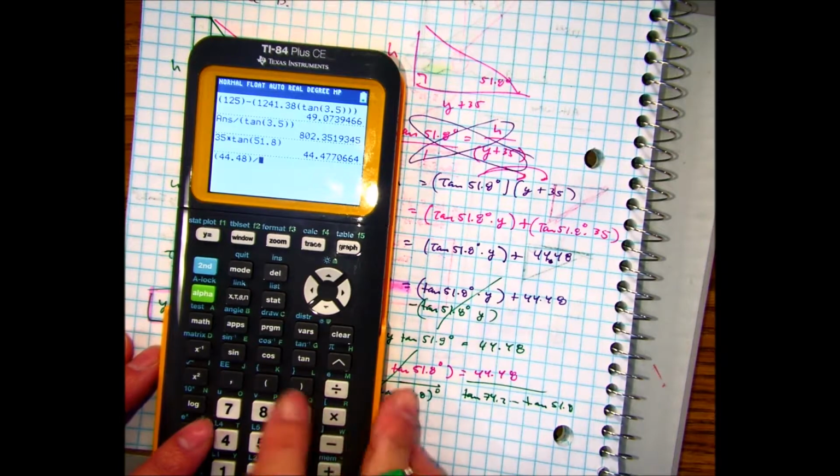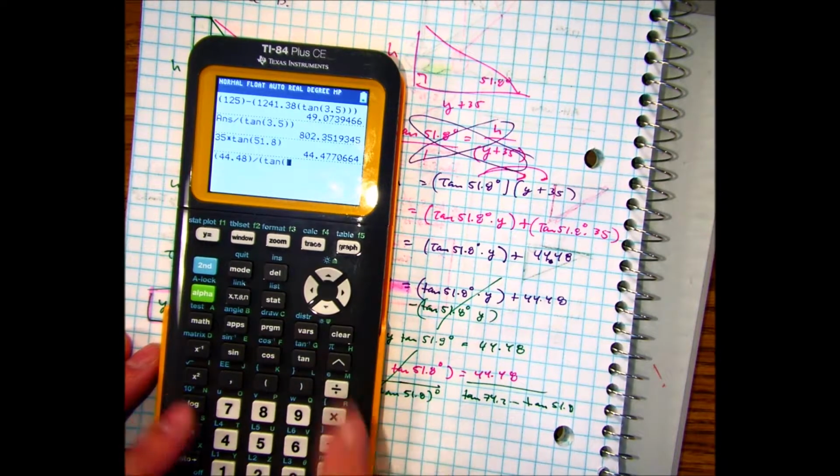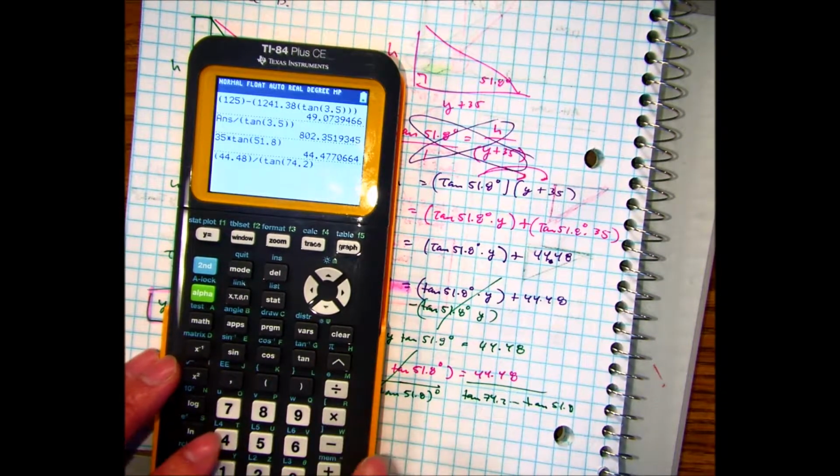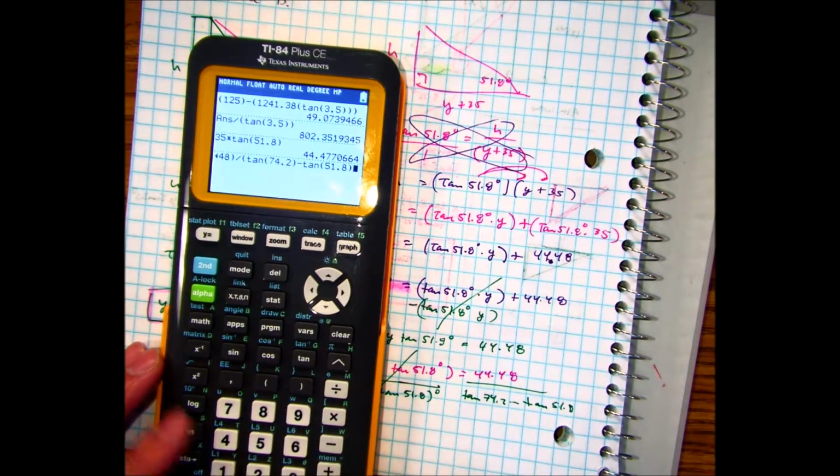44.48 divided by tangent of 74.2 minus the tangent of 51.8, close parentheses. I get 19.65.